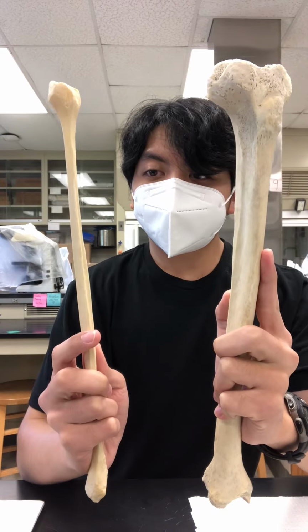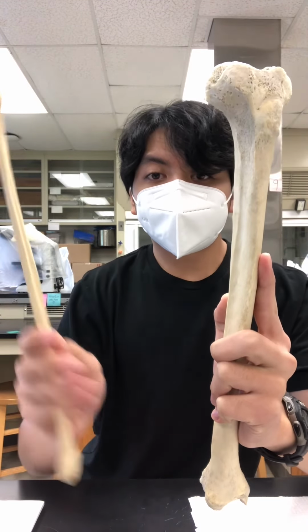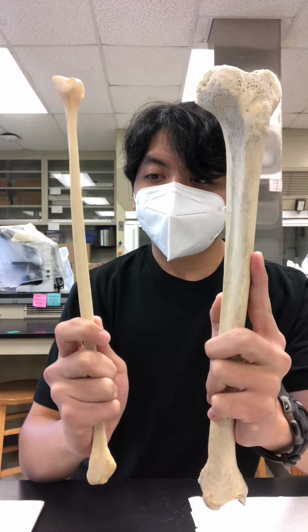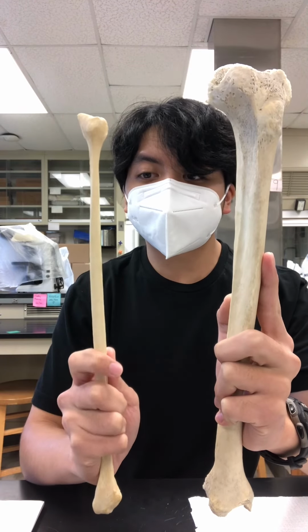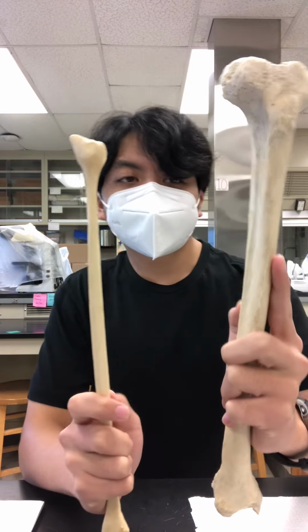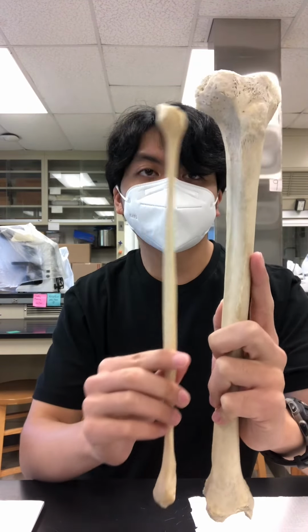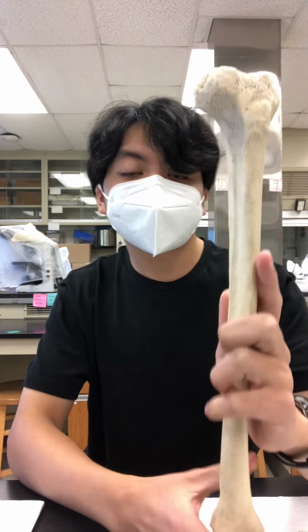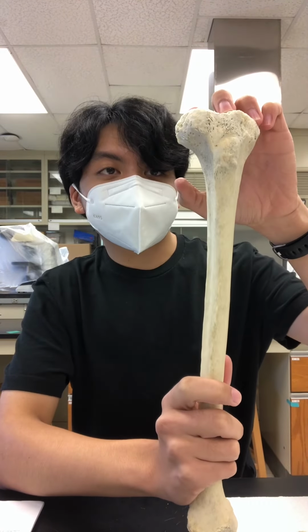It bears the weight of your femur and the rest of your body. The fibula, on the other hand, is a lateral bone. It's located toward the periphery of your body. The fibula is not a weight-bearing bone, but it serves as a point of muscle attachment for your leg. So we have the tibia and the fibula, and we'll look at the structures. We'll start with the tibia for now, and we'll start at the top.